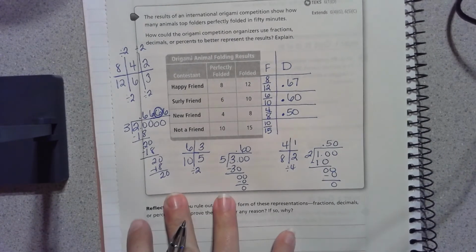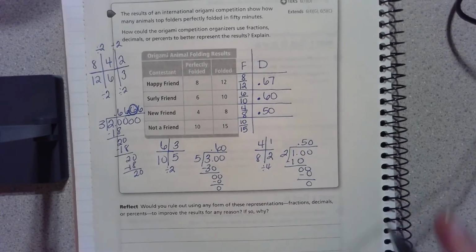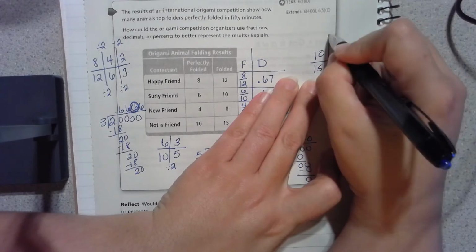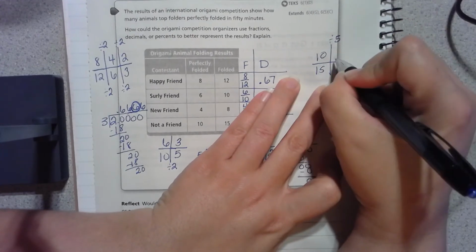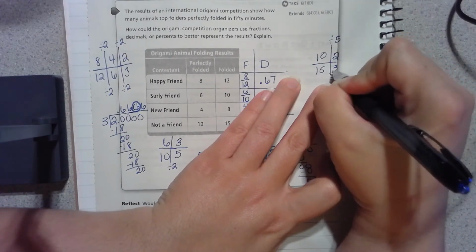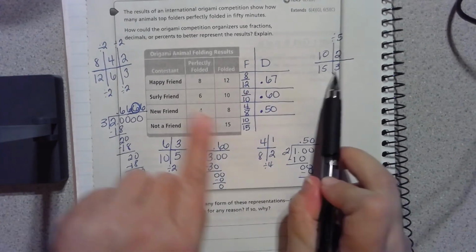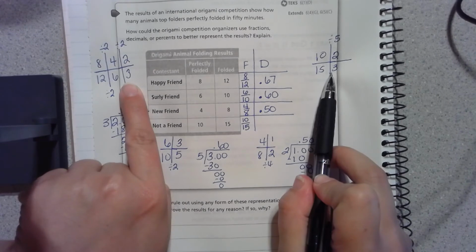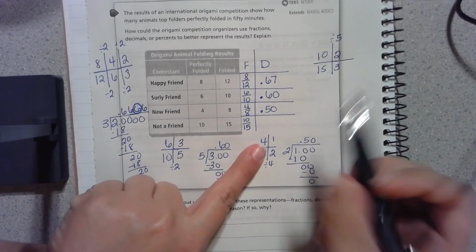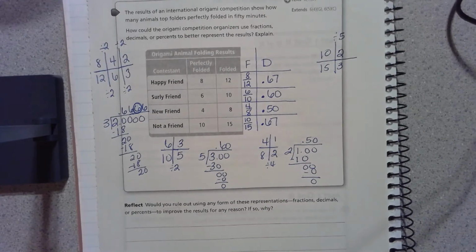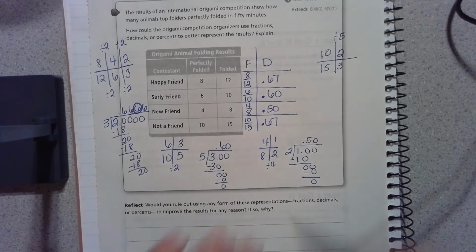And then our last one is not a friend. So we're going to look at 10 15ths. I'm going to divide by 5 to reduce it. So it gives me 2/3. Does that look familiar? What did we find on 2/3 earlier? It was 0.67. So save yourself some work. Okay?